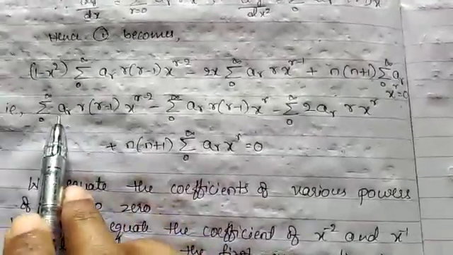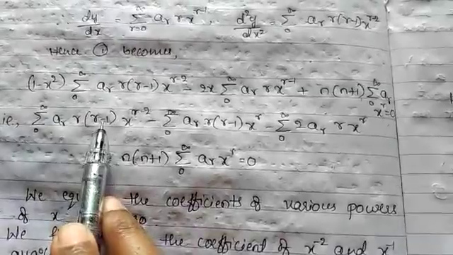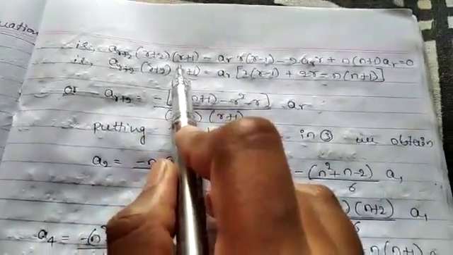Then the coefficient of x to the power r in this term is a(r plus 2) into (r plus 2) into (r plus 2 minus 1), that is a(r plus 2) into (r plus 2) into (r plus 1).